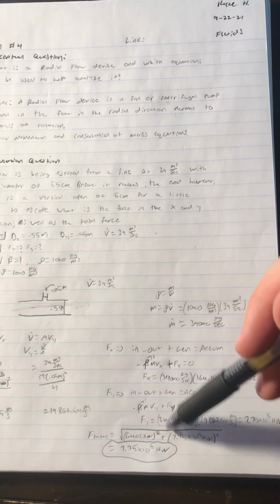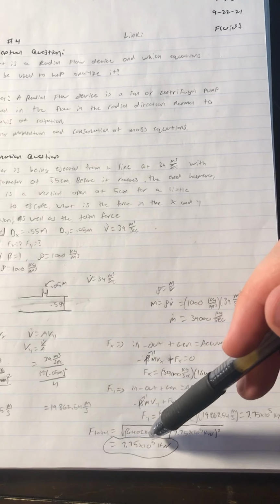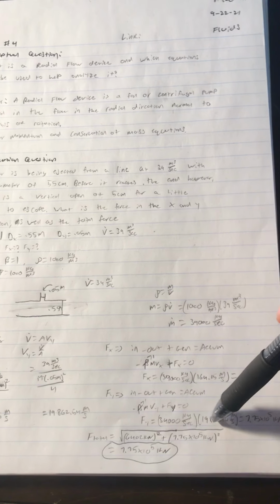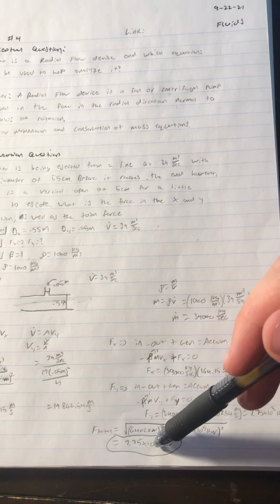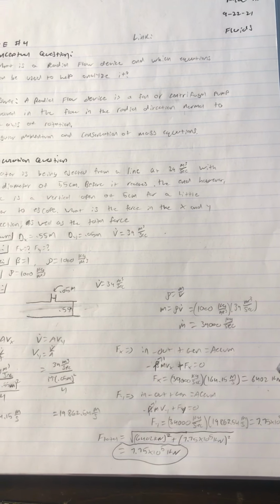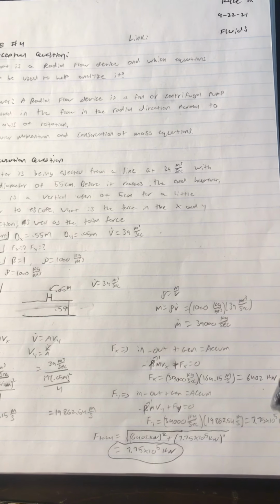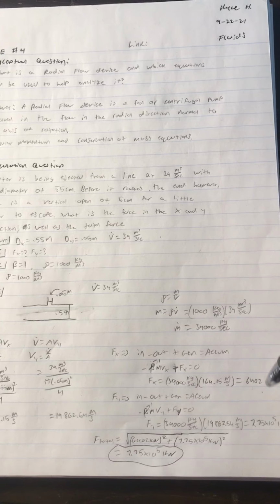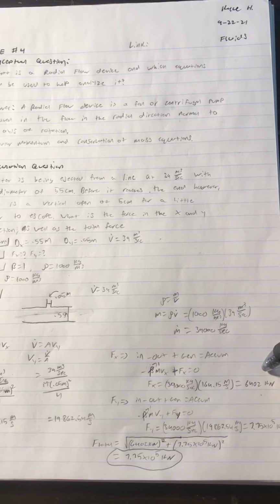Then to get the total force, you do the magnitude. So each value squared, added to each other, and then the square root, and you get 7.75 times 10 to the 5th kilonewtons, which seems like Fy, but it's Fy plus Fx. Fx is just much smaller than Fy.